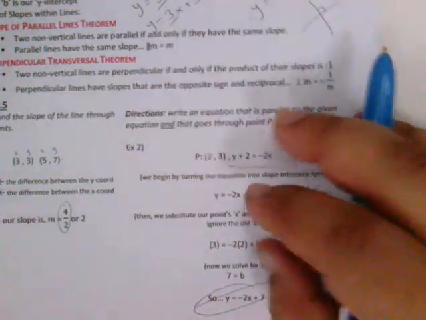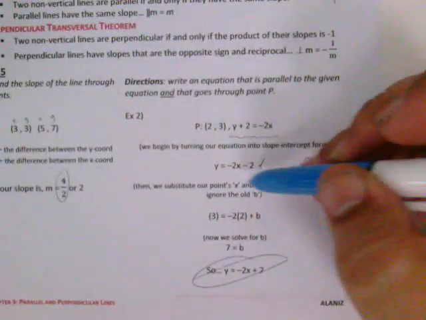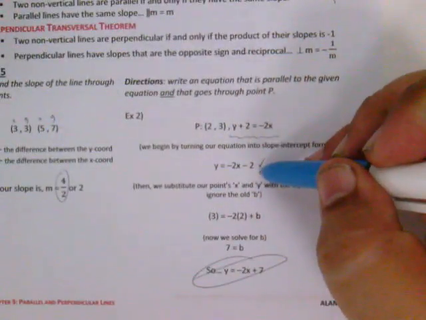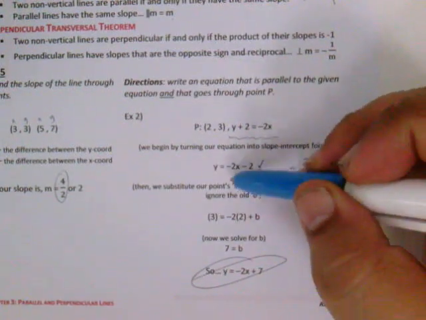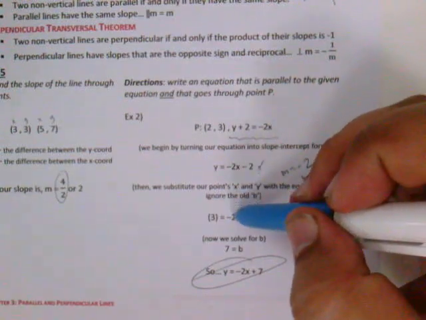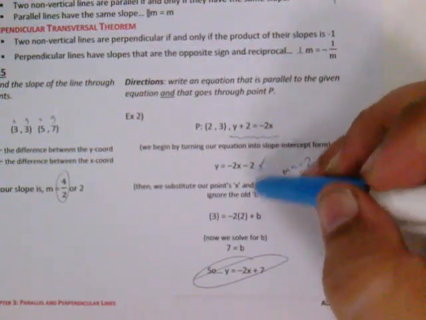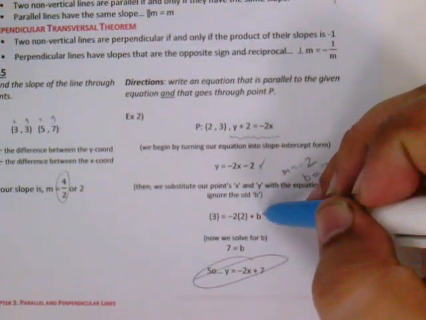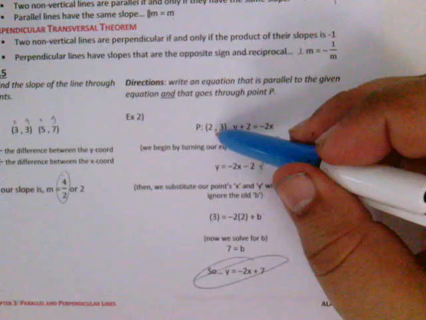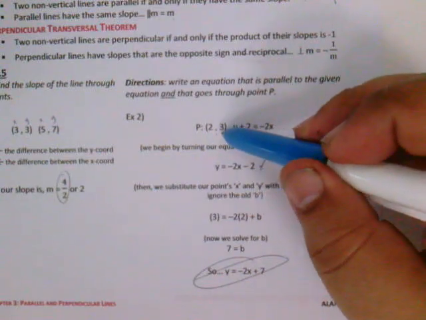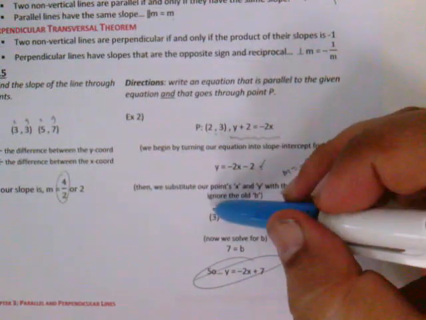Next, to find my new y-intercept, my B, I need to rewrite it. Notice I use the same slope, that's parallel. I don't know what the new B is going to be, so I'm just going to call it B. And for my x and y, that's where I put my point. This is my x, this is my y.